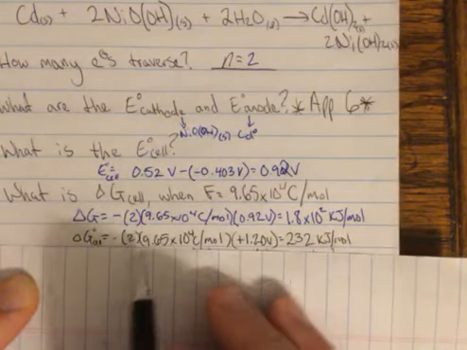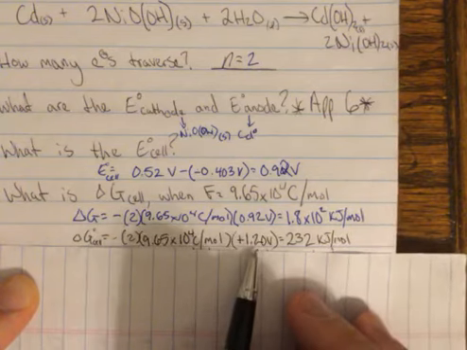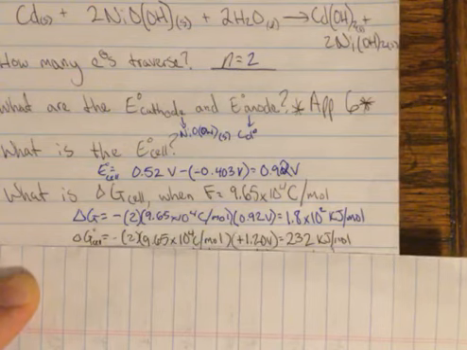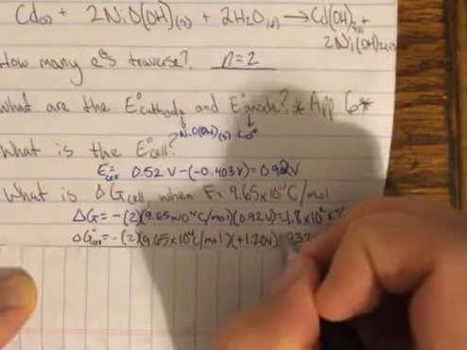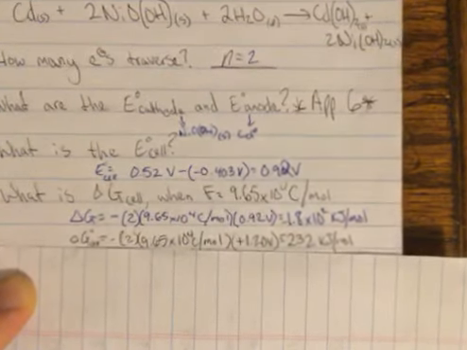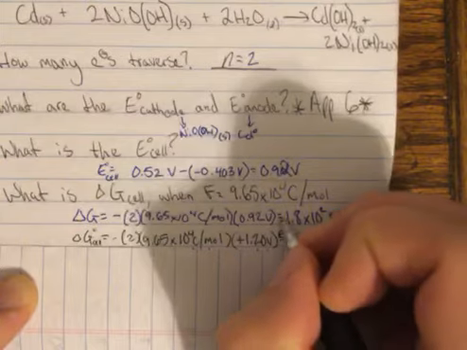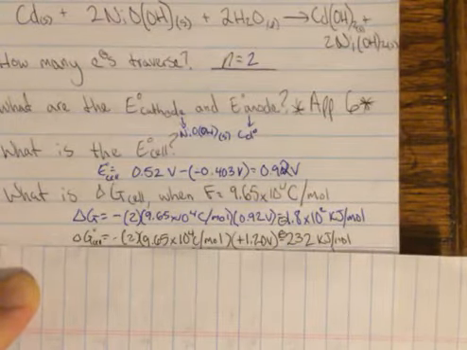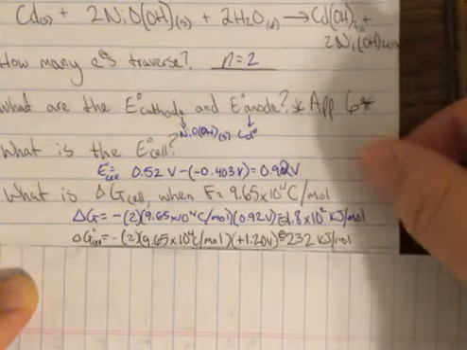Okay, so again, 2 times Faraday's constant times 1.20 volts positive is going to give you 232 kilojoules. Sorry, these should both be negative. Sorry about that. So they'll both be negative, and that means these are going to be spontaneous. Release of energy.